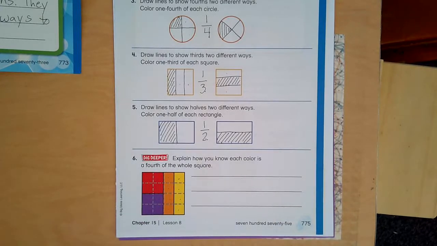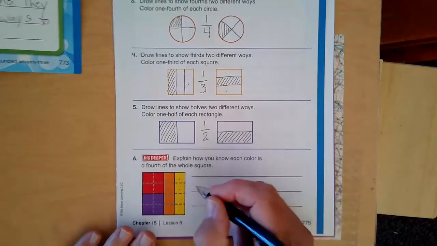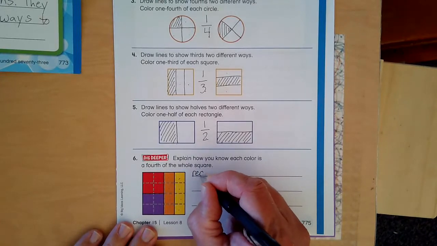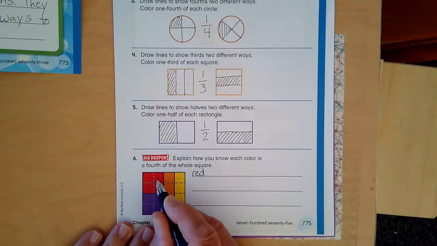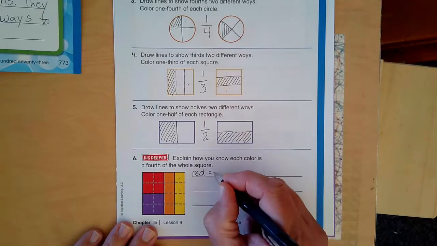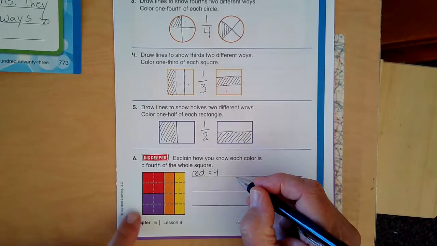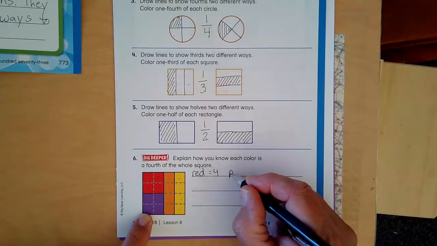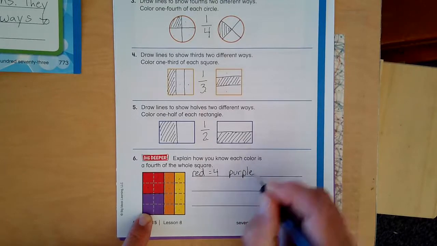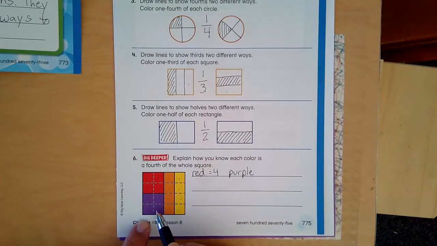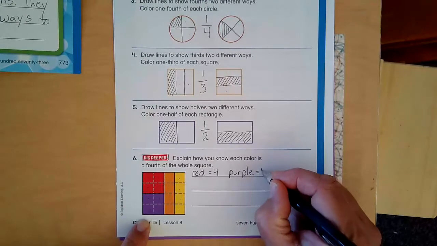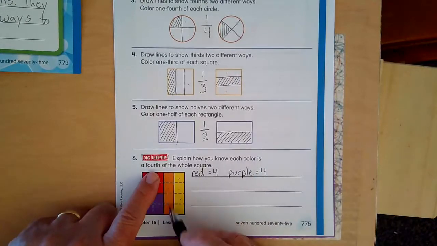All right, now let's count each color. Let's see, red has 1, 2, 3, 4. Has 4. Let's see, purple. Purple, let's count 1, 2, 3, 4. And the orange one.